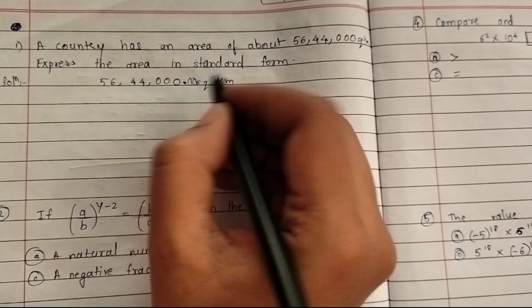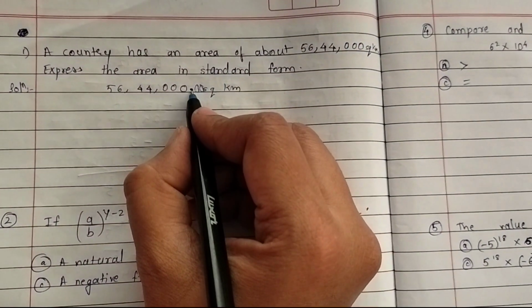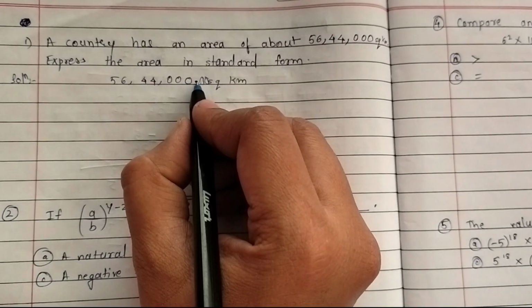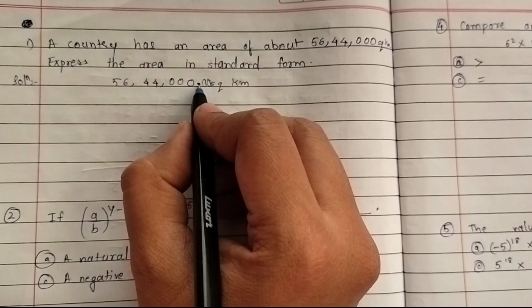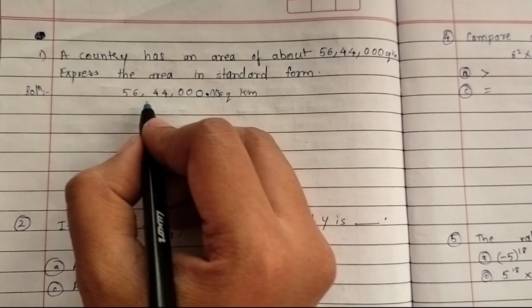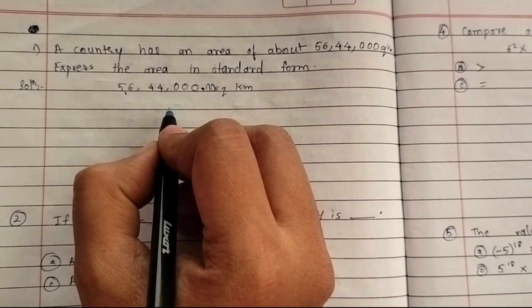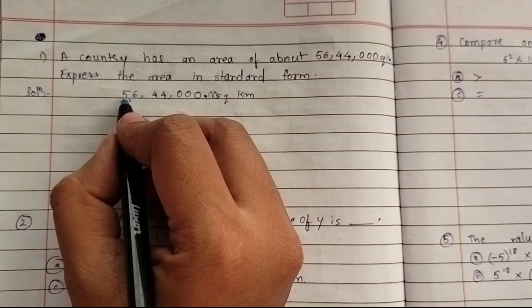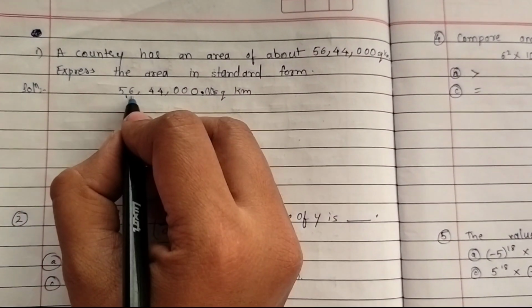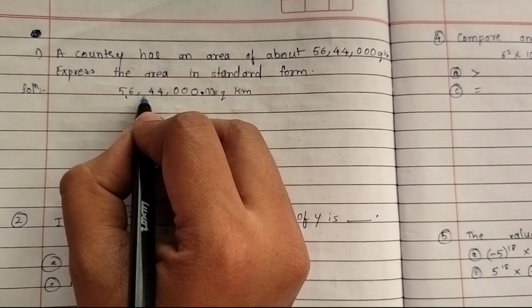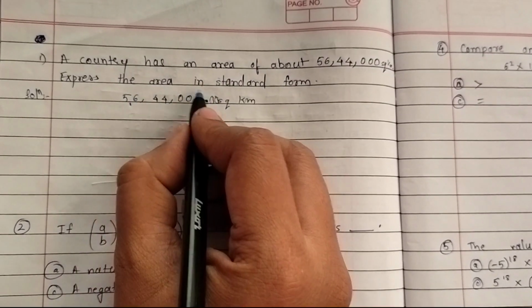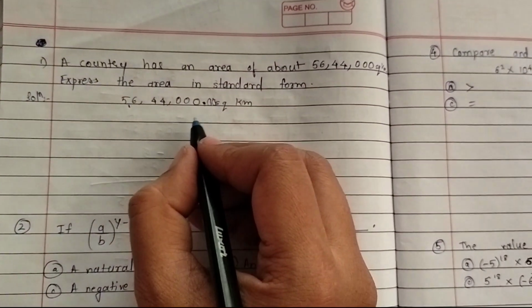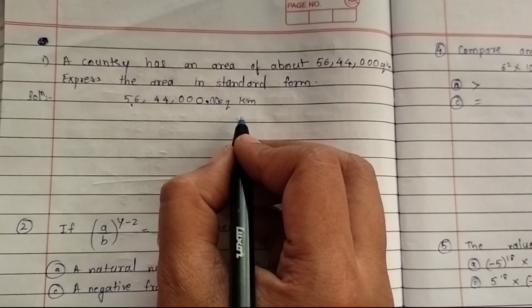and after that 00 is there. So if there is no decimal in between, then we have to consider that the decimal is at the end. Now we have to shift this decimal here. Then we will be able to write it in the standard form. Whenever one digit is ahead of the decimal, then that is the standard form, and the remaining part will be written after the decimal, and 10 to the power whatever is required has to be written.